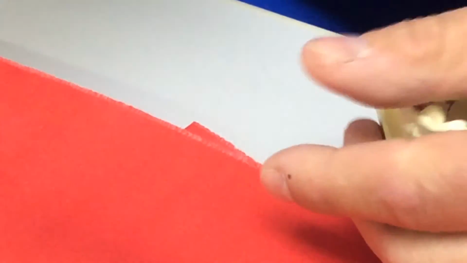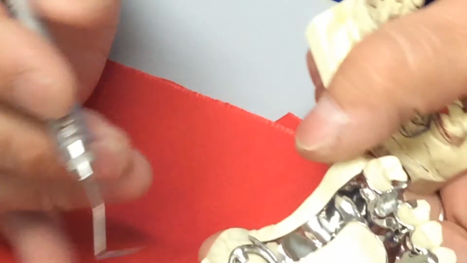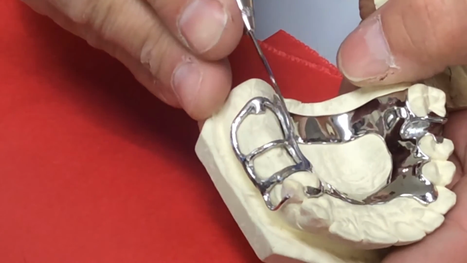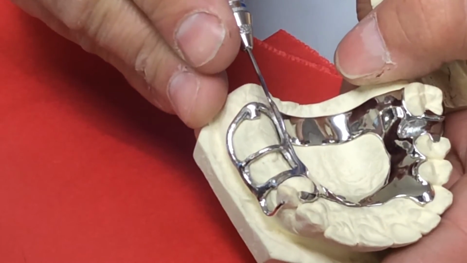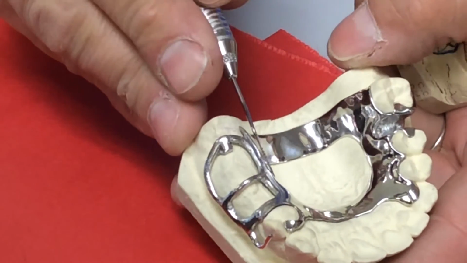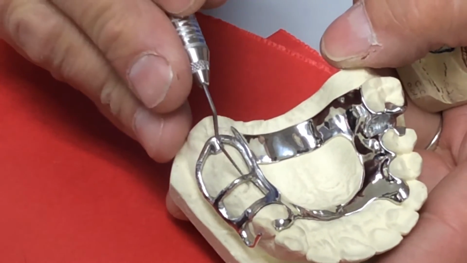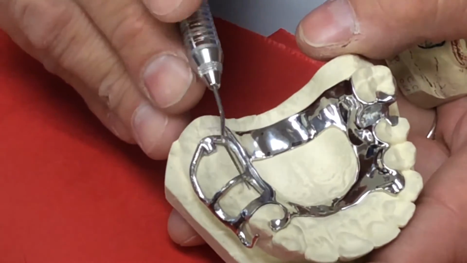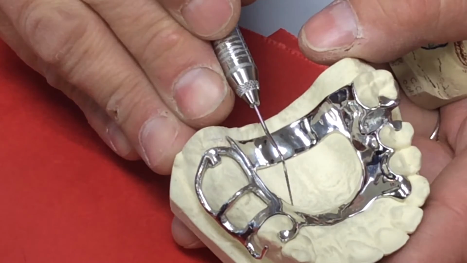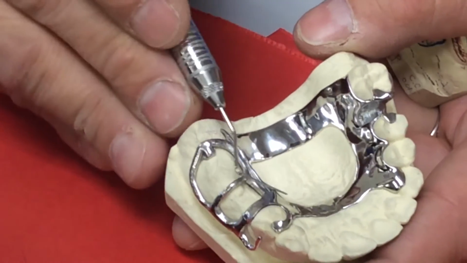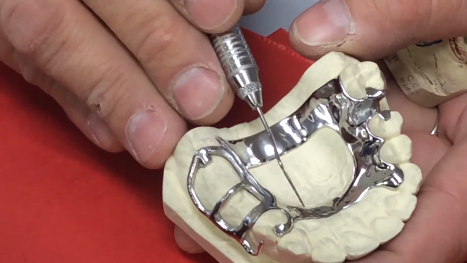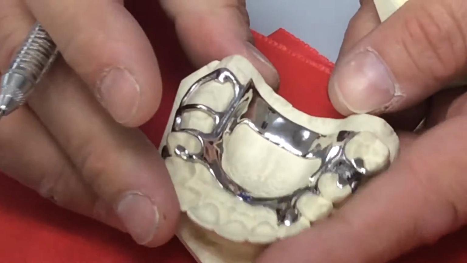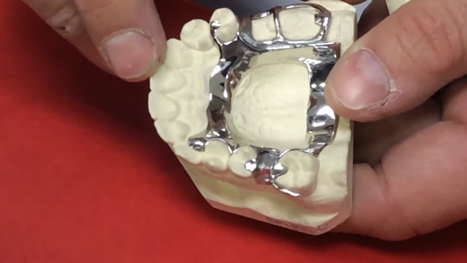When a framework is made and you've indicated you want open lattice, there is a recess created right here. The metal is thinner where the acrylic's going to go than it is where the major connector is. That's why this lattice work is a minor connector. It's not major. And if you cross the major connector with your acrylic into this hole, this metal is going to be thinned, and you've now lost the integrity of your major connector because the metal is going to be thinner there and it's not going to be as strong.